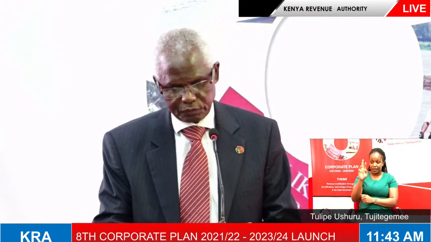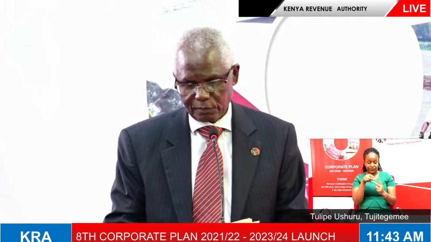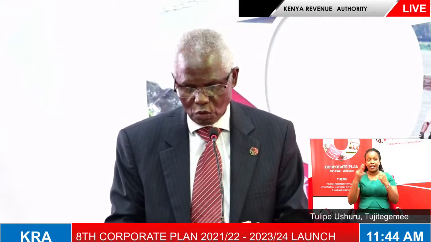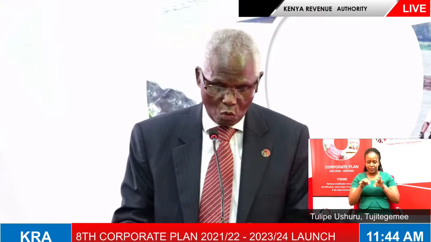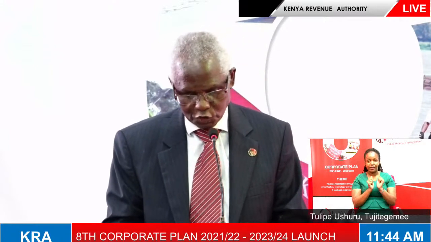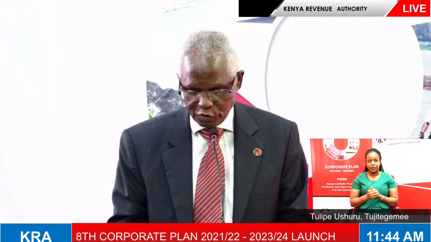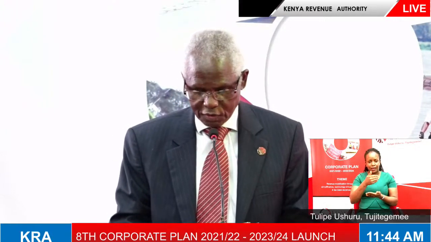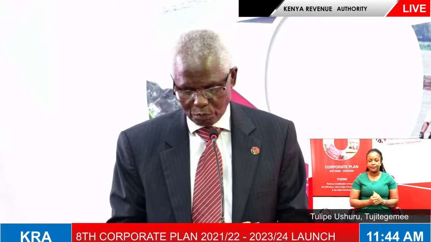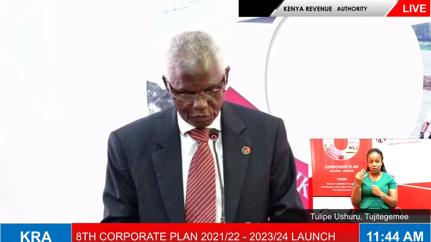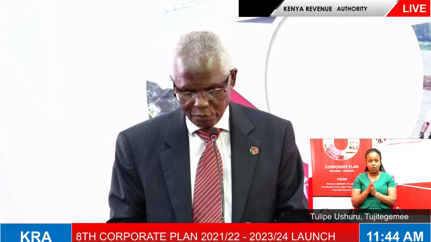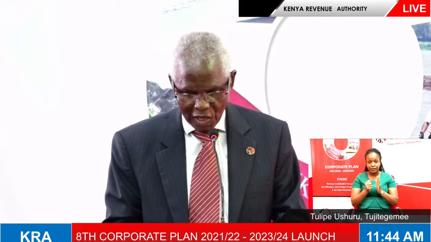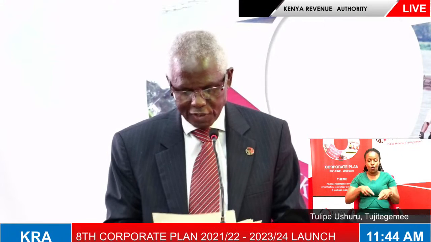The KRA board identified 6 strategic thrusts that will drive the 8th corporate plan, which I will highlight briefly. 1, revenue mobilization. Over the plan period, KRA is expected to collect Kenya shillings 6.831 trillion, with the core revenues being exchequer revenues, railway development levy, and the road maintenance levy fund.